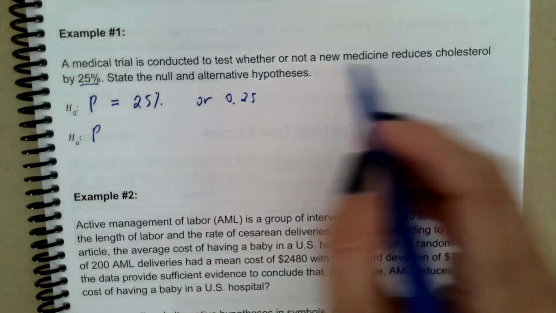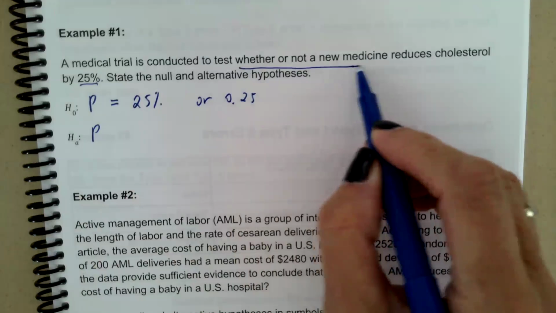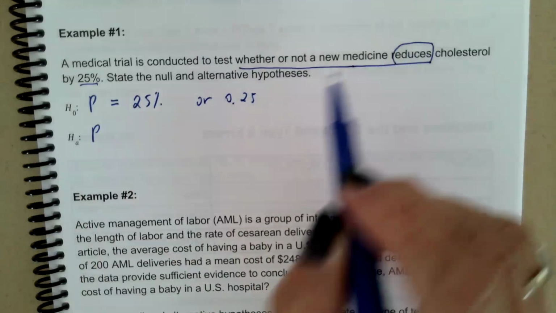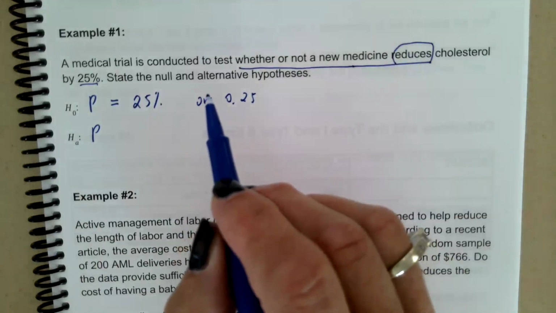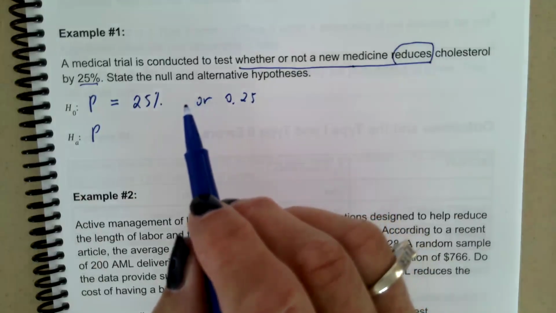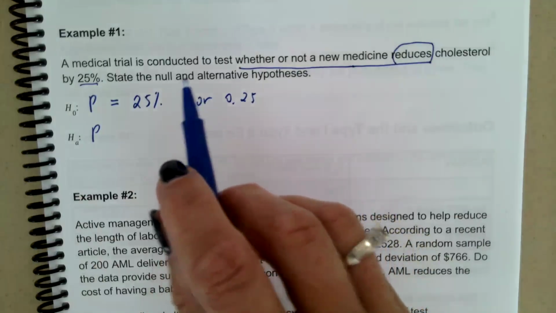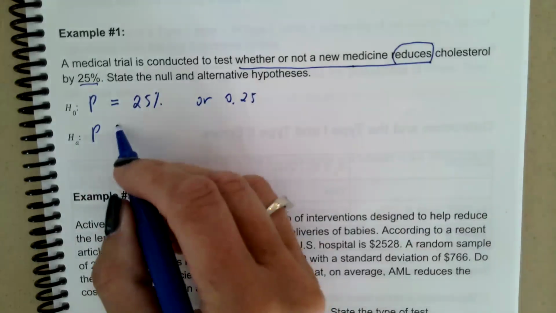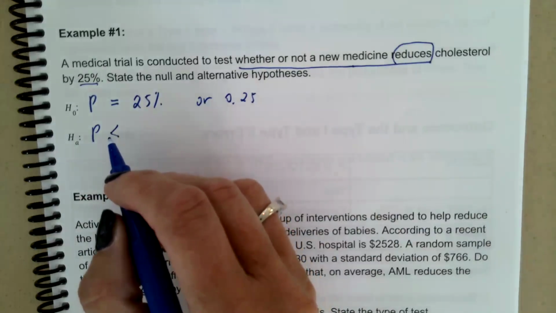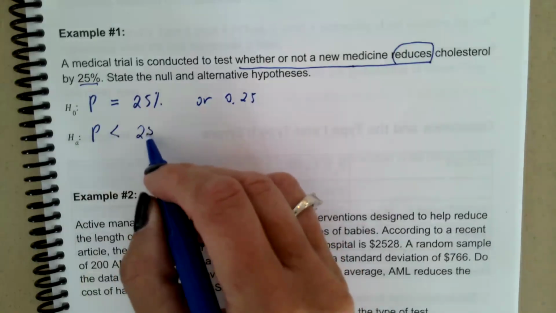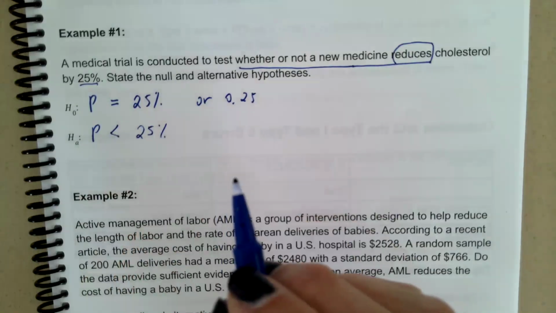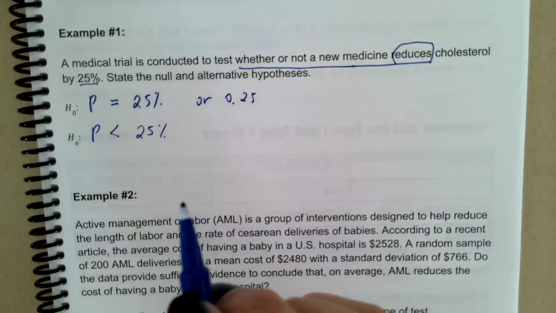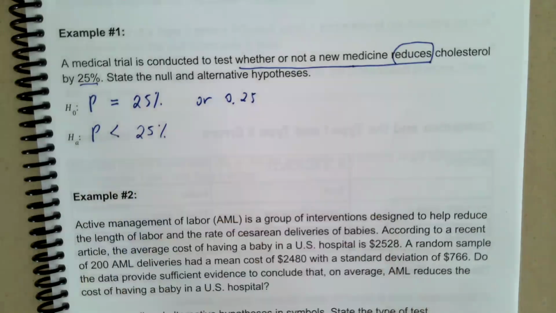And so they think it's just whether or not it reduces the cholesterol. So it would be a less than 25%. Does it reduce? Okay.